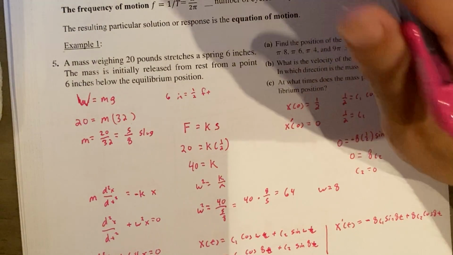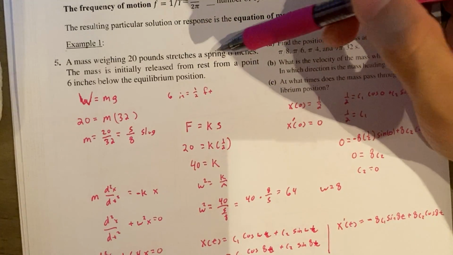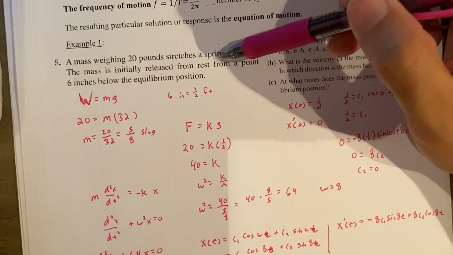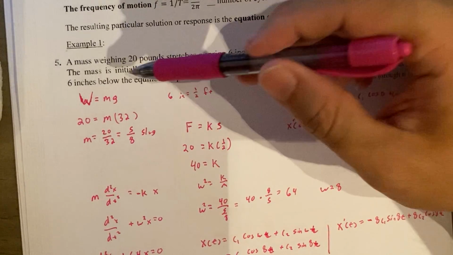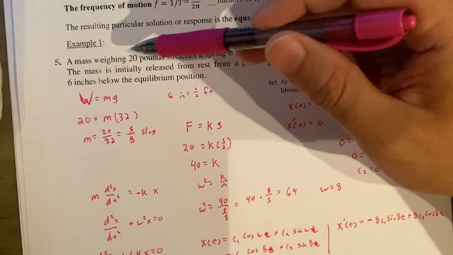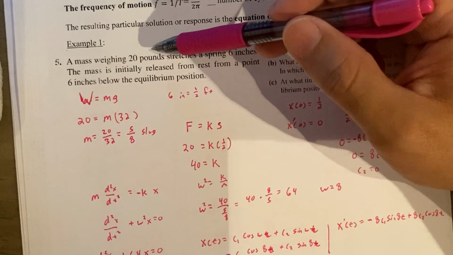x of t. So a mass weighing 20 pounds stretches a spring 6 inches. The mass is initially released from rest from a point 6 inches below the equilibrium position. So the first thing we need to do is we notice that our weight is in pounds. So we want to find our mass.